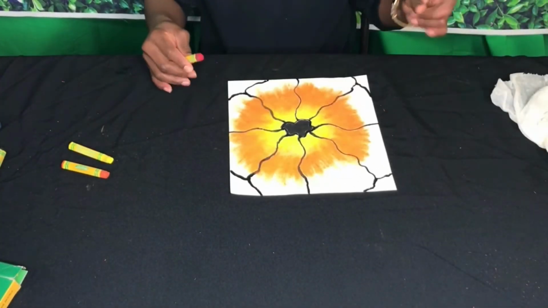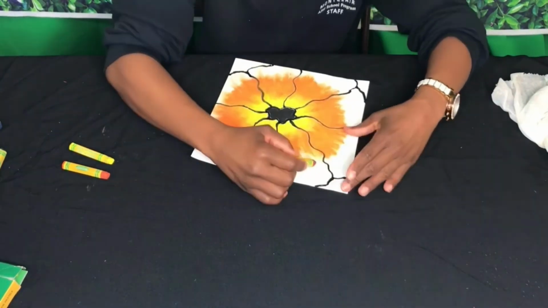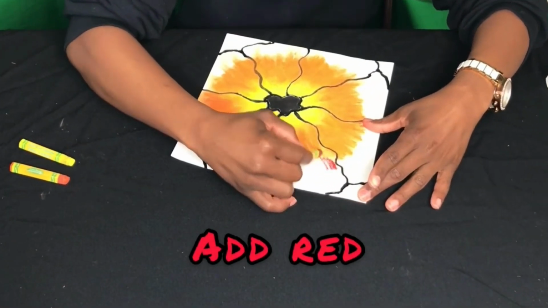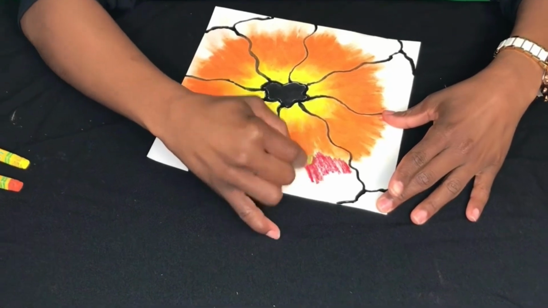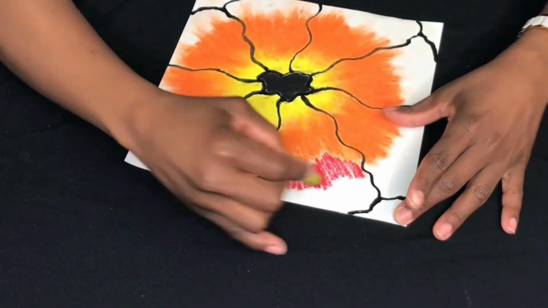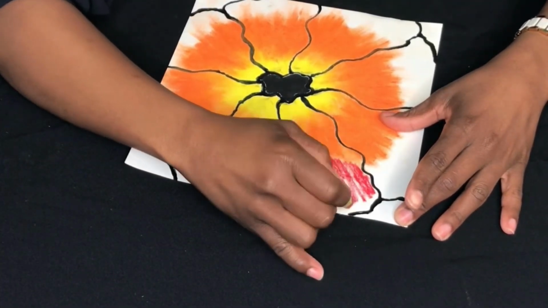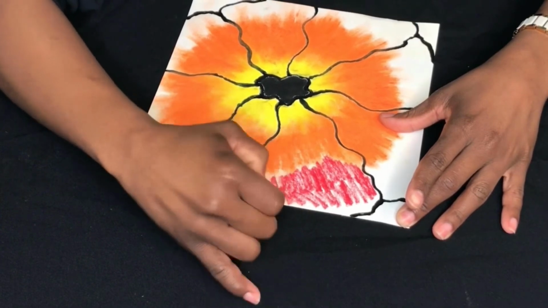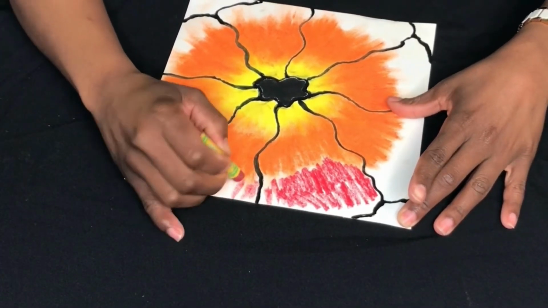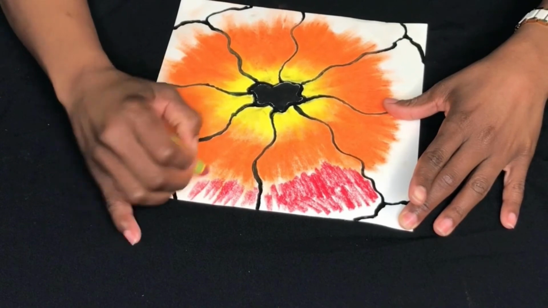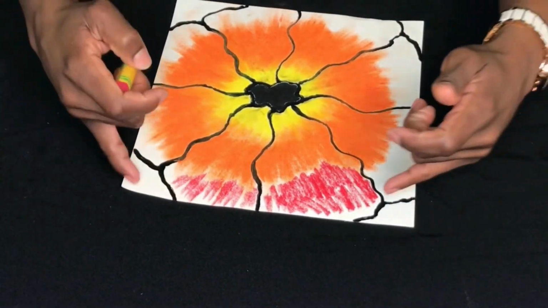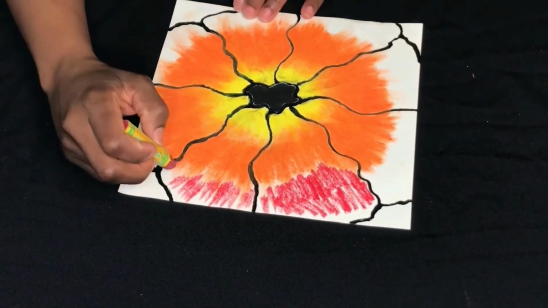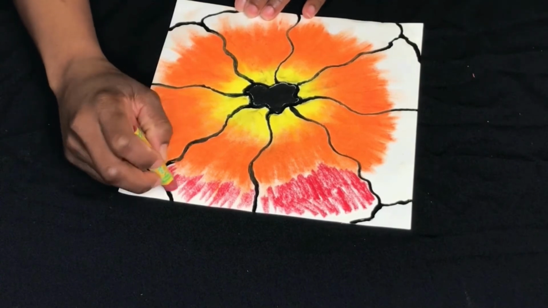Now that we have our orange, we're going to add our red. Very end of the orange, all the way to the bottom of the petal. And we're going to do the same thing, blend it out. Make sure you don't touch your corners for our background while blending out.